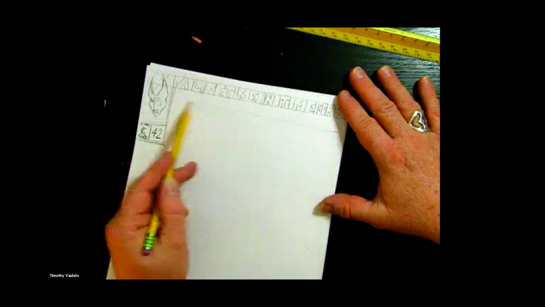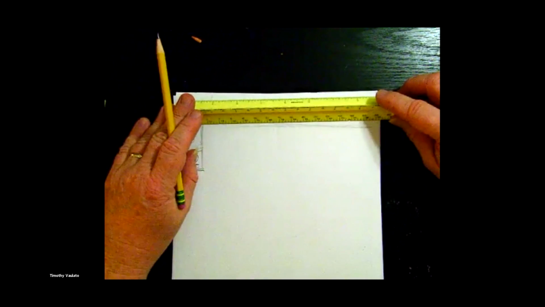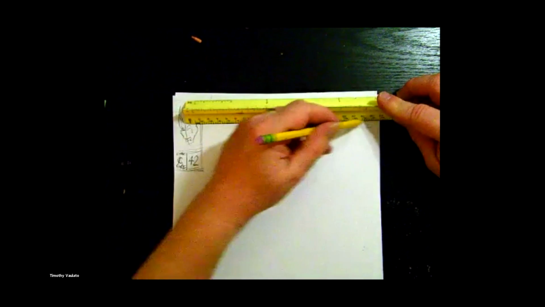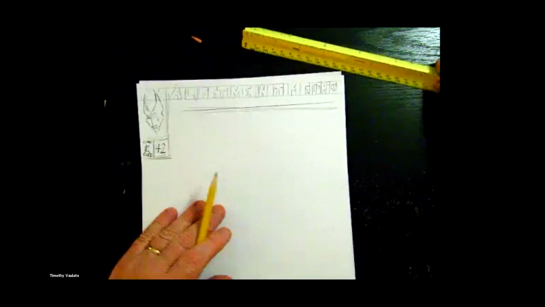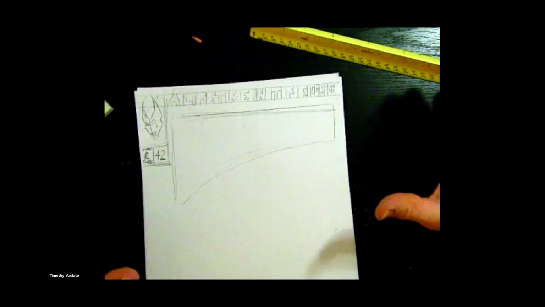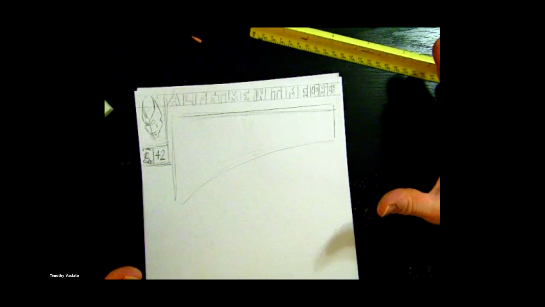We did one that was angled, so we put our top guideline for our letters. I think when we did ours, we did it straight, right? So it'd be horizontal. And then we made our second guideline curved like that. So you could put letters within that space.